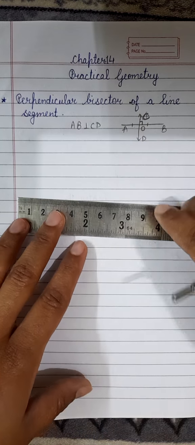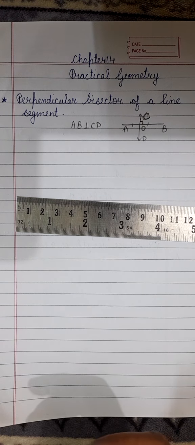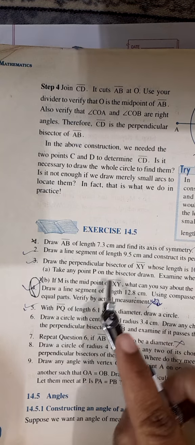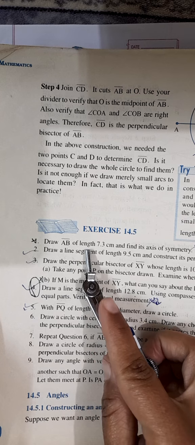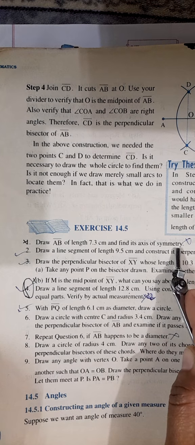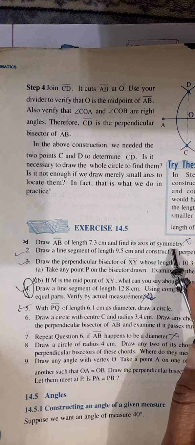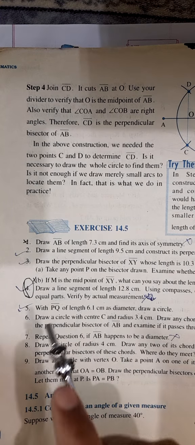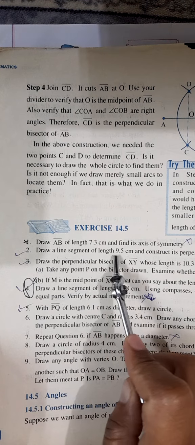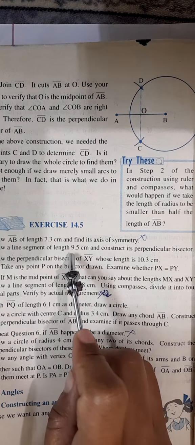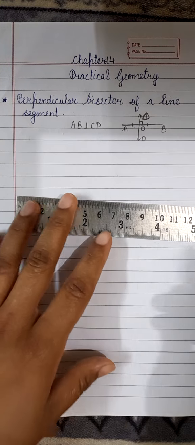Now let's do it in a serious way, when the line segment is given to you. This type of sum is there in your exercise 14.5. So let's do one sum from here only. They are saying: draw AB of length 7.3 centimeters and find its axis of symmetry. Axis of symmetry has the same meaning, that we have to draw the perpendicular bisector, because that only will divide a given line segment into two equal parts. Next, draw a line segment of length 9.5 and construct its perpendicular bisector. So here we need to find the perpendicular bisector, and the length given to us is 9.5.